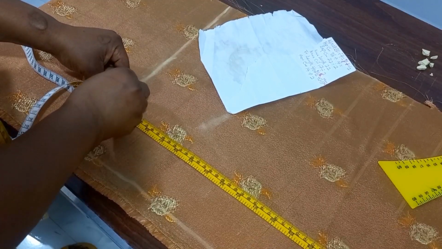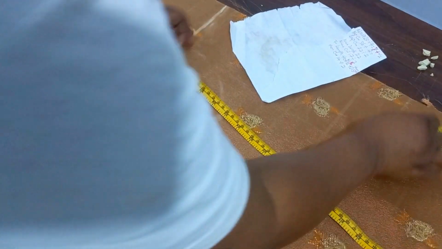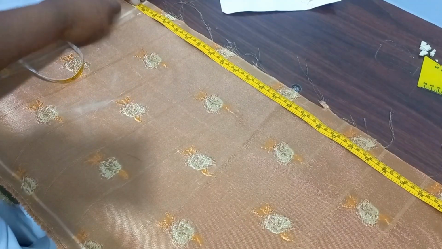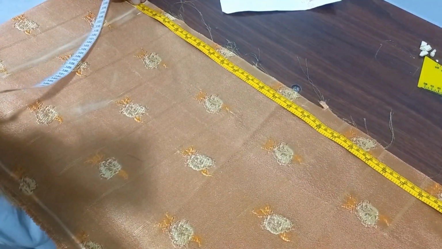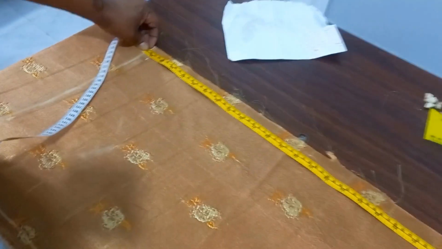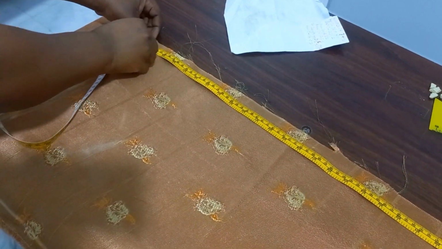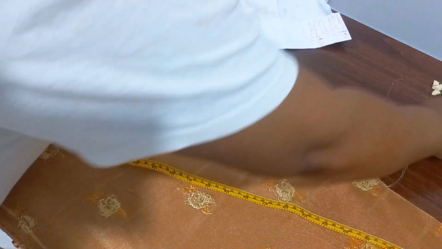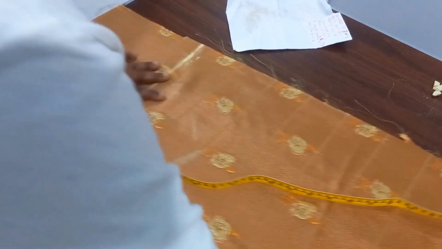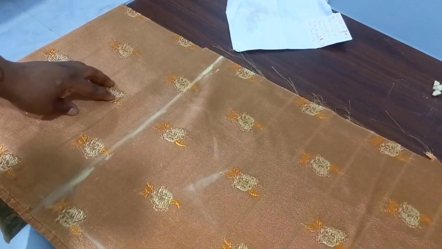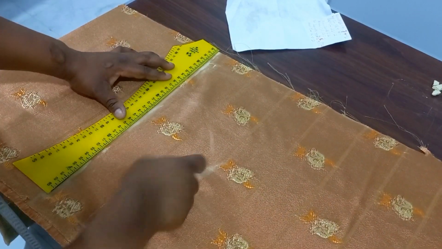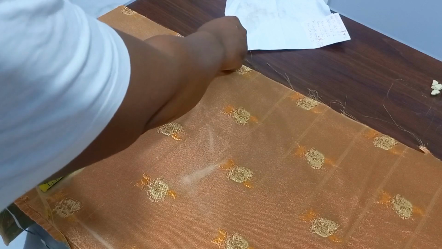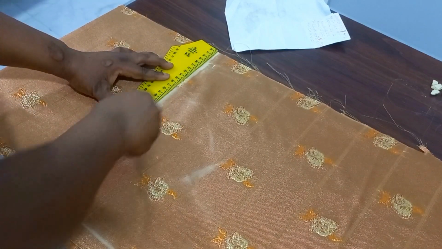So I'll be taking that measurement too at this side at 40 as well, plus the half inch. I hope you're seeing that. Plus the half inch. So I'll be taking a ruler to join them together. I hope you're getting that. That's for the length and the half inch that you use to join your waistline, that you use to join your band.